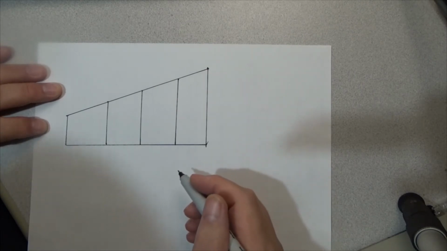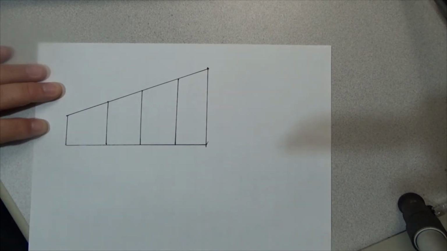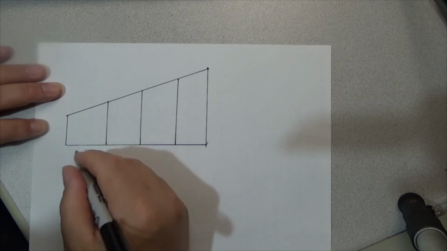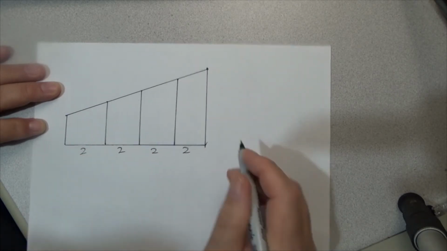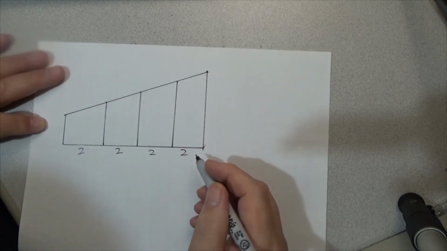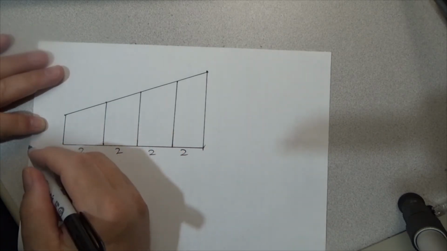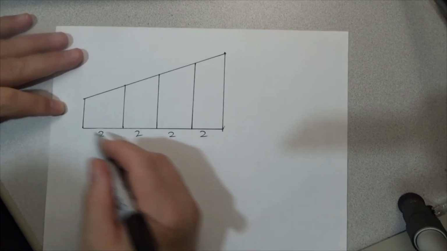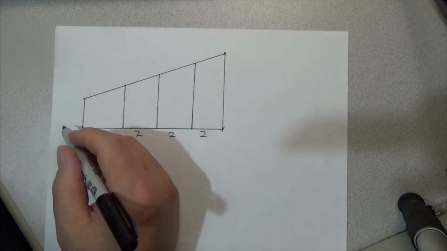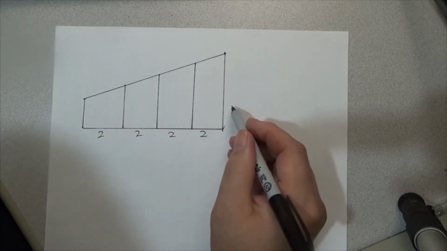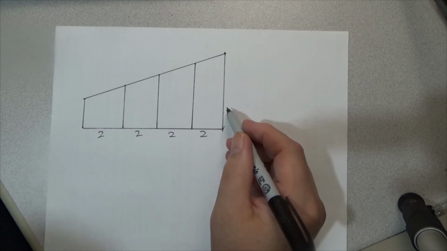All right, so here's the thing. All of these distances in here are 2 feet, 2 feet, 2 feet, 2 feet, 2 feet. The height over here on this side is 1 foot 9 inches. This over here is 3 feet 5 inches.